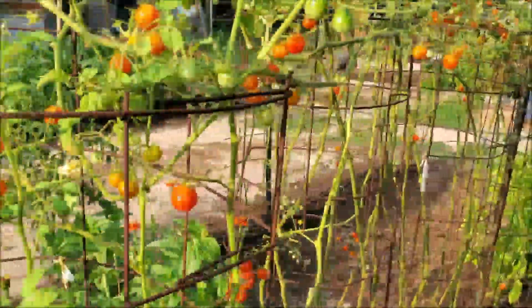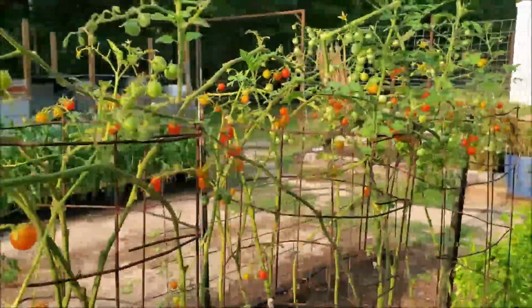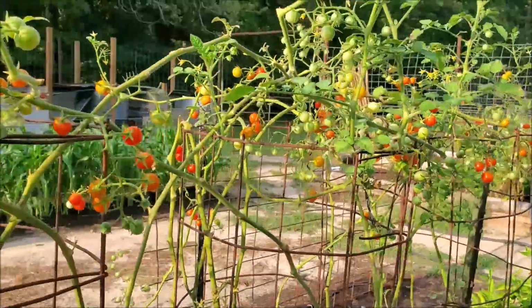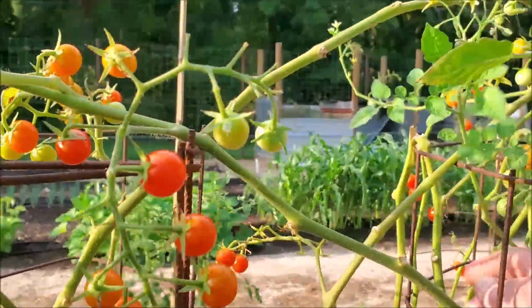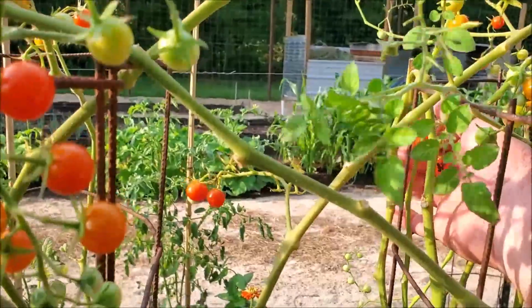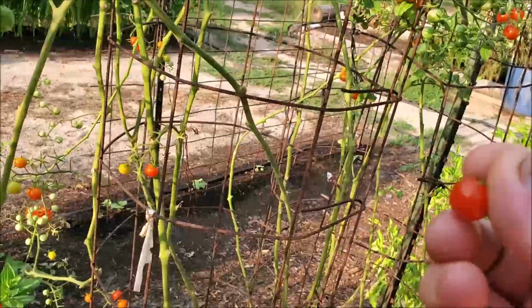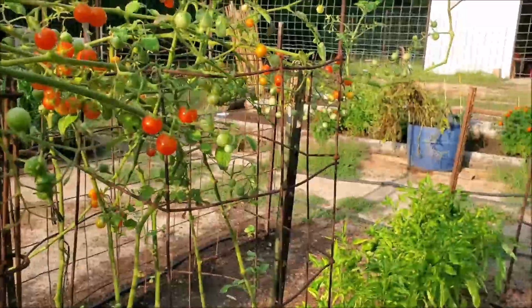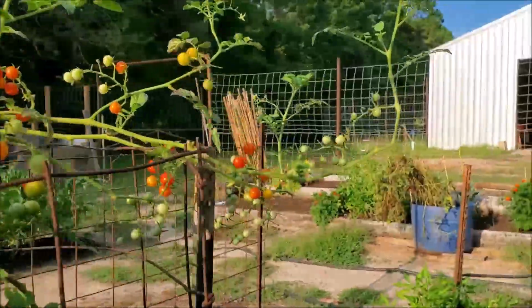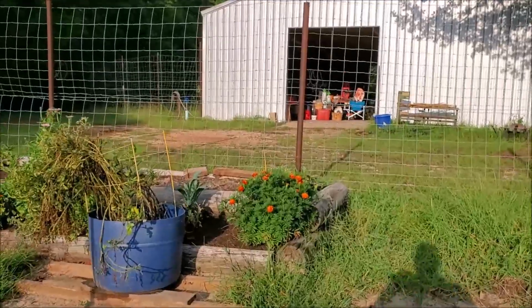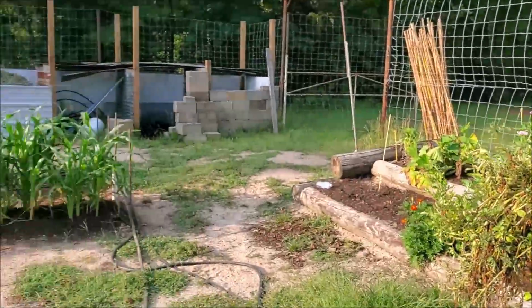I'll let these go a while longer. They're still producing good. In fact, I get enough cherry tomatoes I could just eat cherry tomatoes every few days. And they're little, but it's good taste being able to come out here in the garden and eat them.